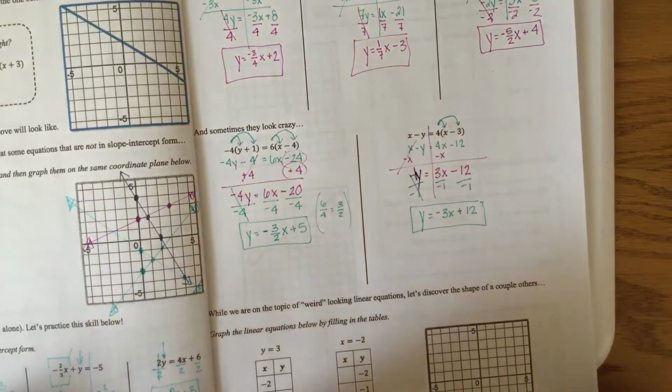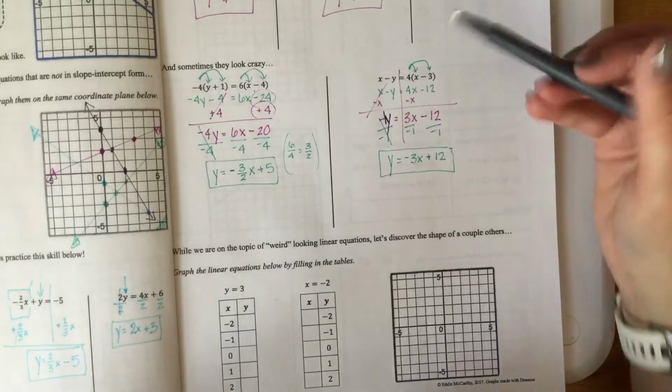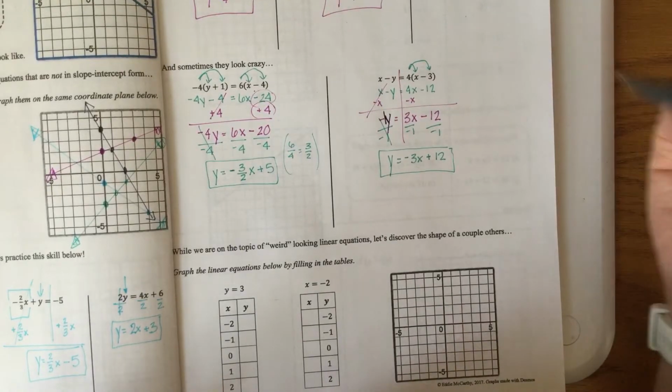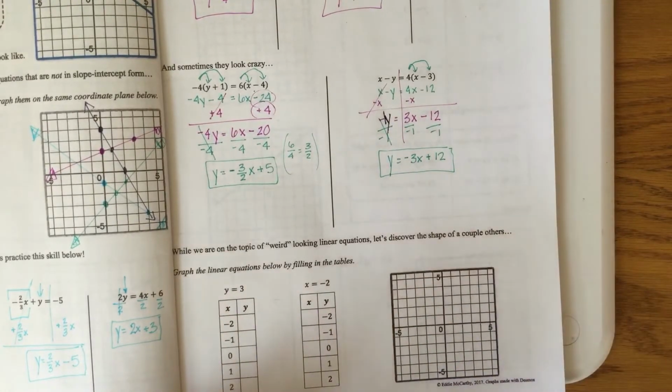So I know these are tricky, but I promise you if you take your time, go through step by step, and show your work, you will not make mistakes.